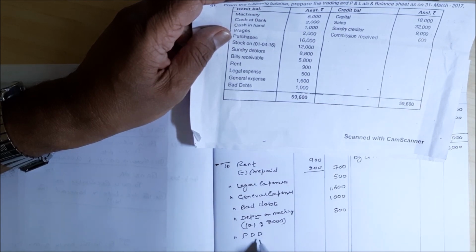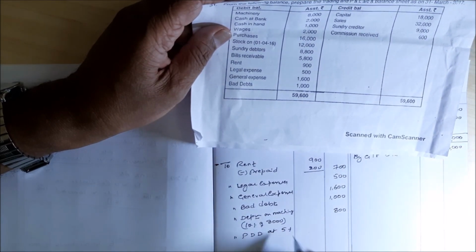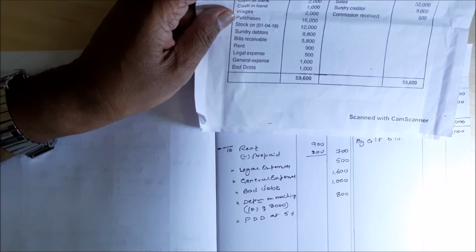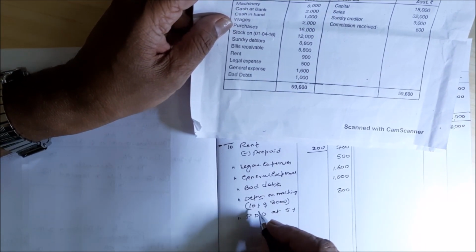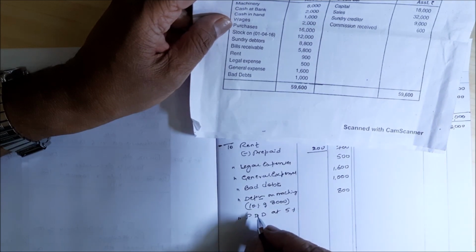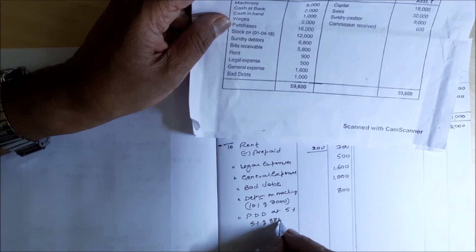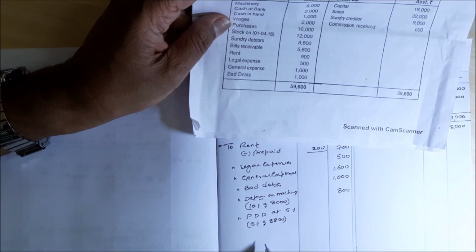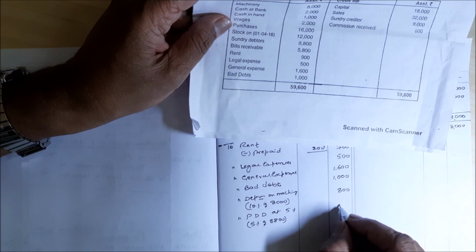PDD means provision for doubtful debts at 5%. That is 5% of 8,800. 5% of 8,800 is 440.